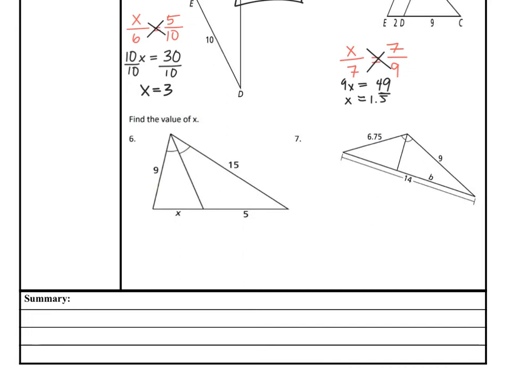Last few on this one, number 6, you have angle bisectors. I'm not assuming that, it's marked in the diagram. And since I have angle bisectors, I know that we've got some proportional pieces. 5 goes with x, so these two.